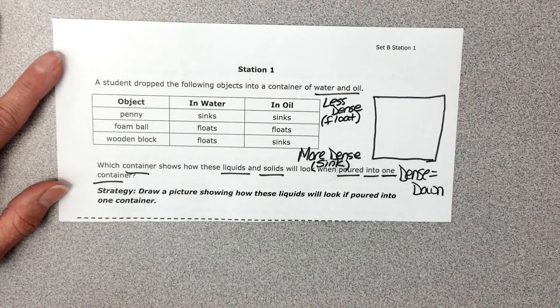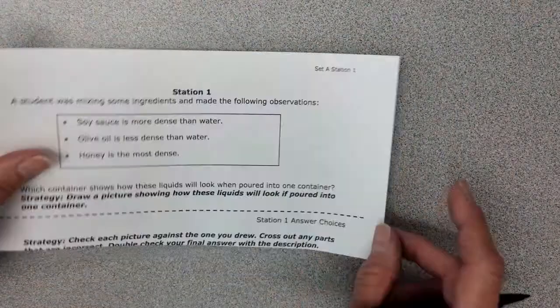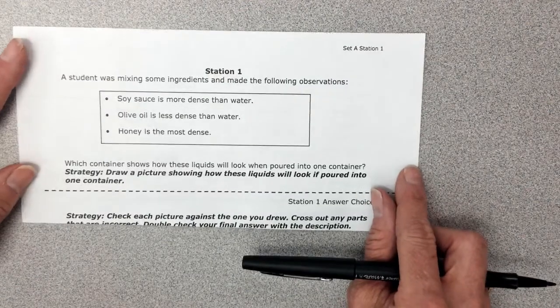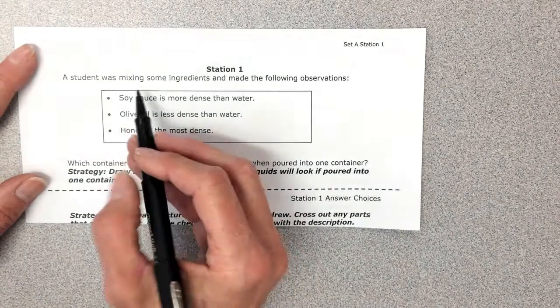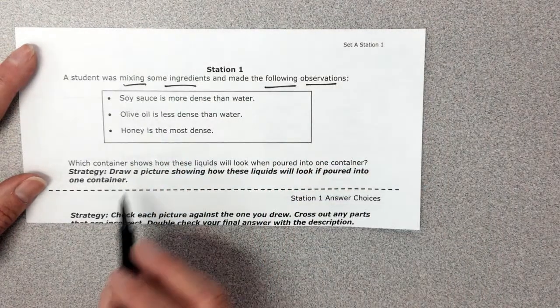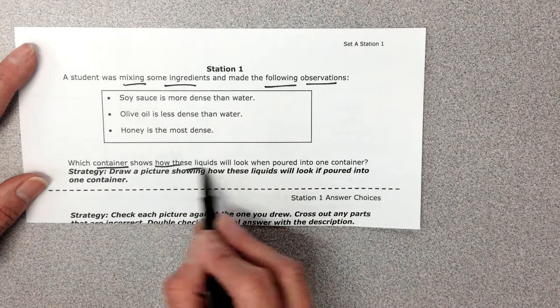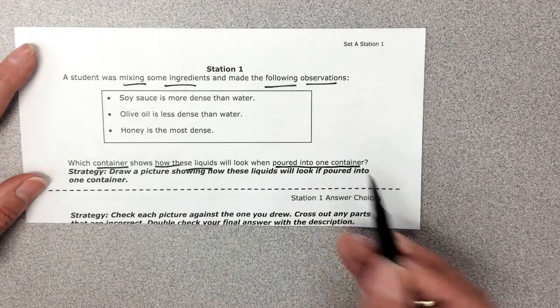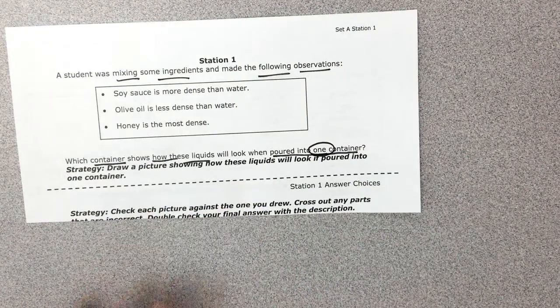Yeah. Okay, excellent. After you do that, if you flip to the other side, we're going to talk about what this is going to look like. This is a student was mixing some ingredients and made the following observations. Which container shows how these liquids will look when poured into one container? Once again, they're poured into one container. And you need to think we've let it sit. Remember, sometimes it takes a little bit for our liquids to sit.